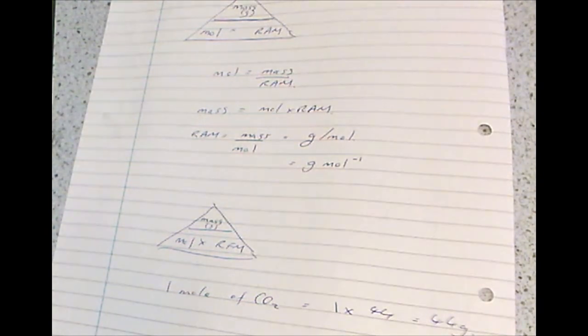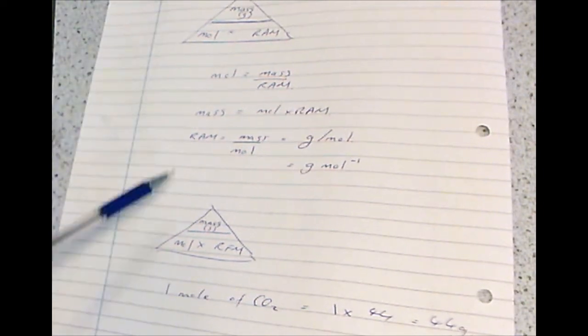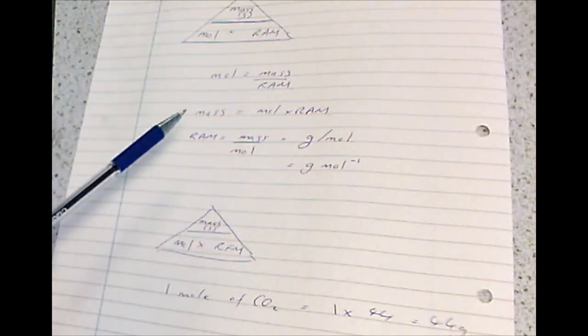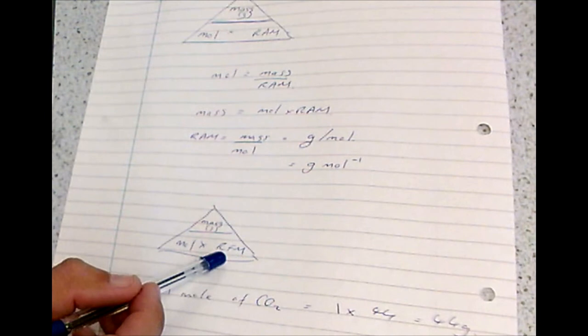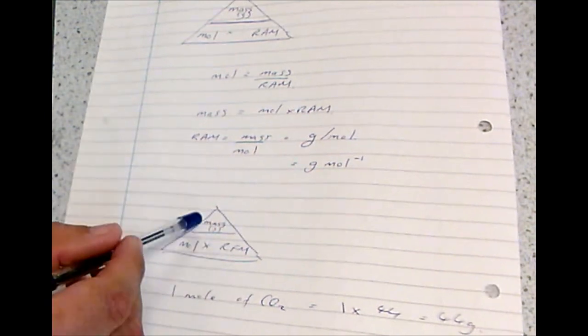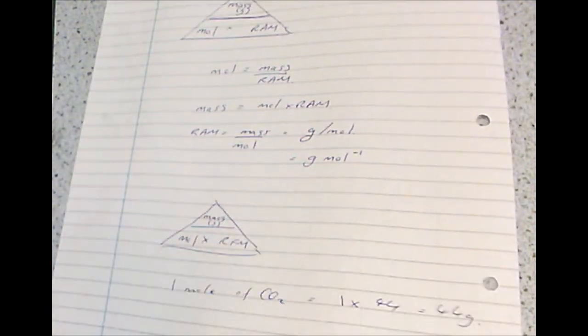So that is how we go about working it out, and now you're going to have to remember these equations here, because we're going to start using them in the next tutorials. They're going to become second nature. So not only do you need to know how to work out RFM, we need to now apply it in equations. Right, we're going to now bring it into using balanced equations.